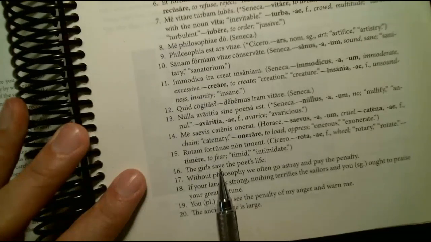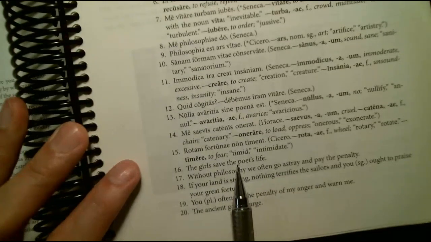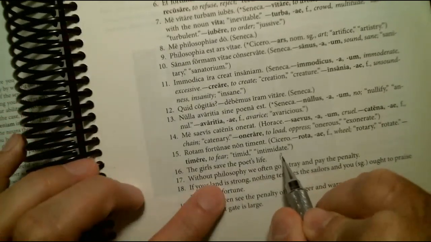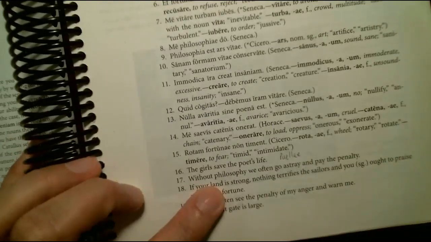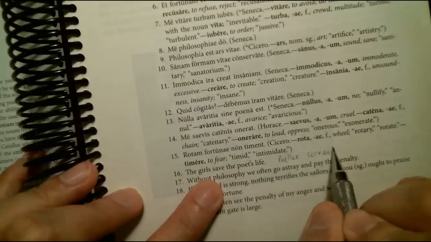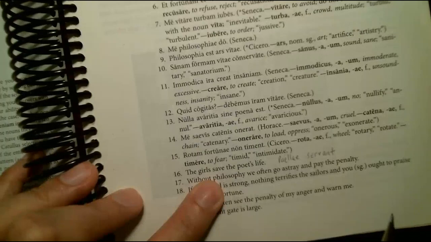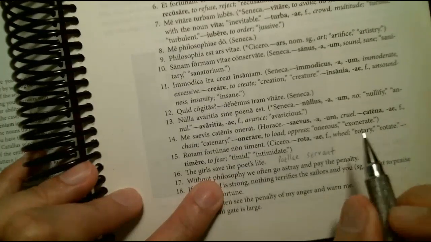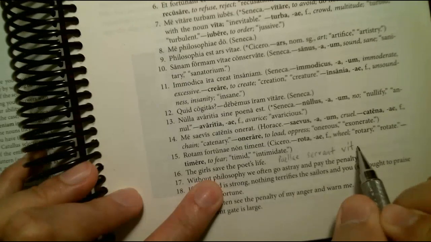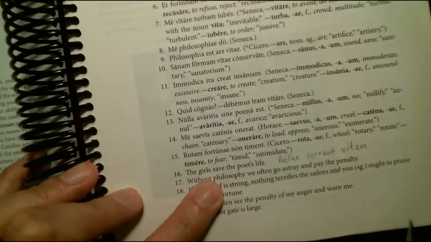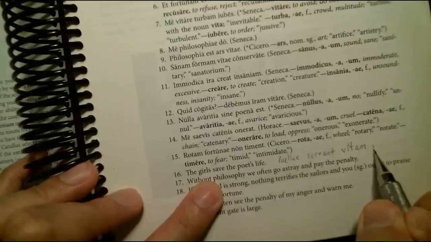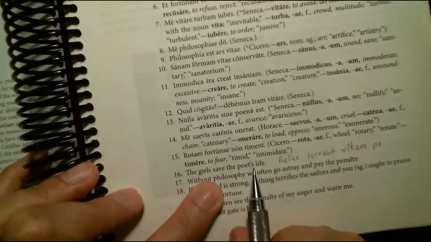So the girls save the poet's life. That would be, let's write this out real quick. So the girls, it's going to be puellae, nominative plural. All right. Servant, right? Third person plural, present. The girls save the vitam, or excuse me, the vitam. All right. The direct object, vitam, of the poet. Right? The poet's life, apostrophe S.